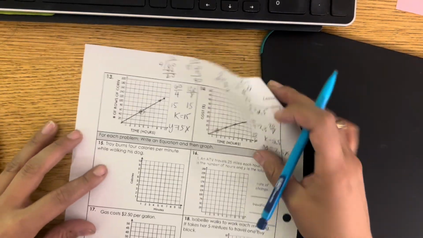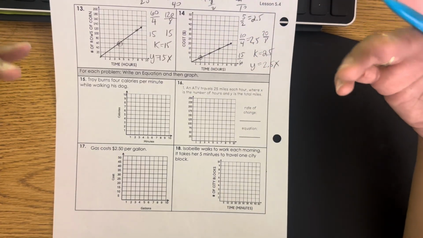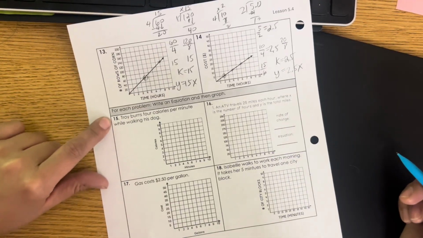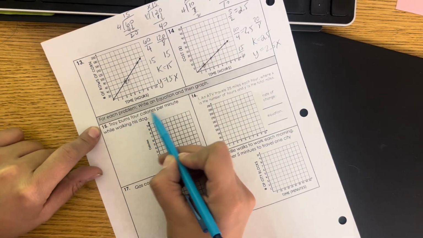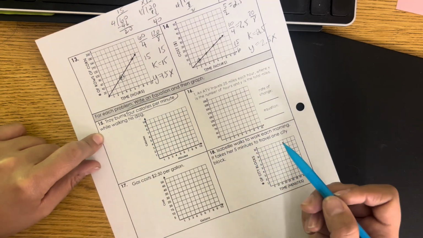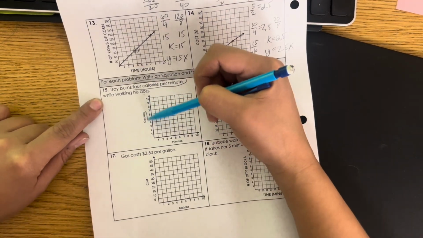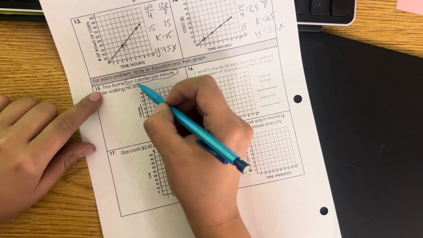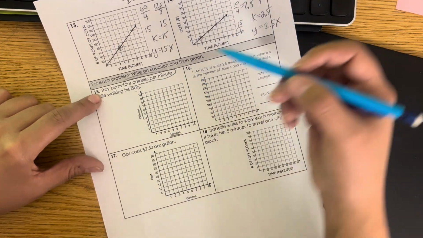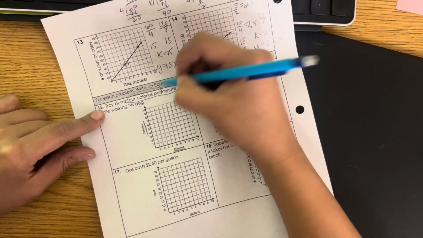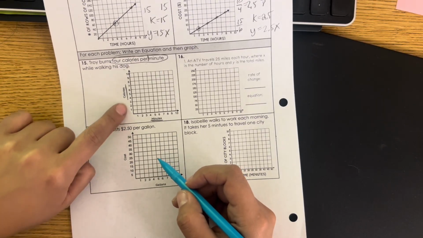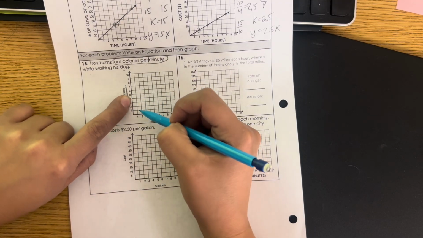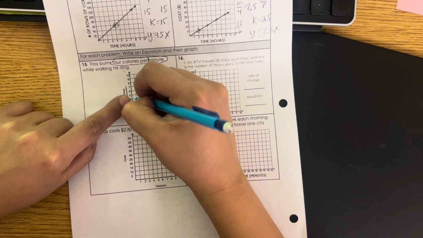Now, there are going to be some situations, especially on this next test, where you have to be able to graph your own unit rate. So here's what I mean by that. Number 15 says, Troy burns 4 calories per minute while walking his dog. Notice on my graph, calories is over here and minutes is over here on the x-axis. So if it says 4 calories per minute, how many minutes is that? That's exactly 1 minute. So I have to figure out where 4 calories, right here, here's calories, meets 1 minute. And so where 4 calories meets 1 minute, I can put a dot.